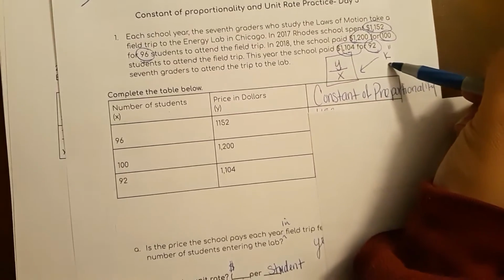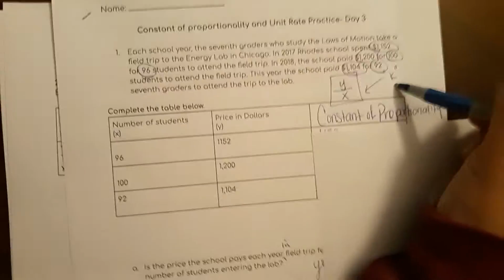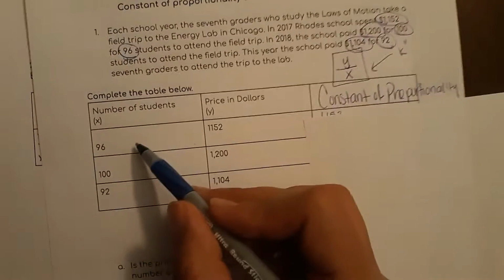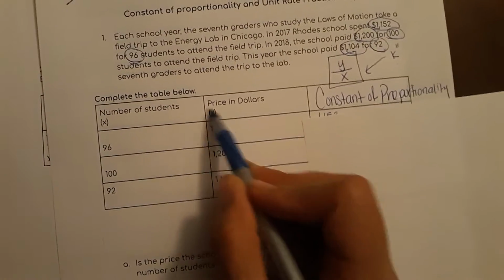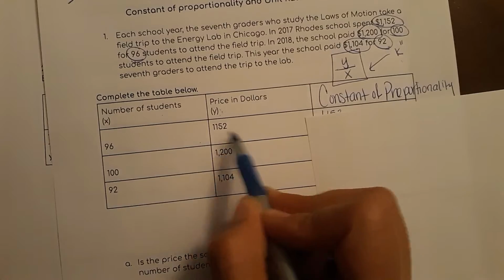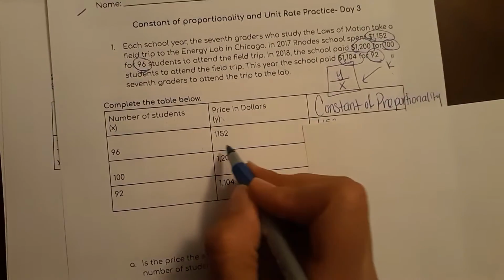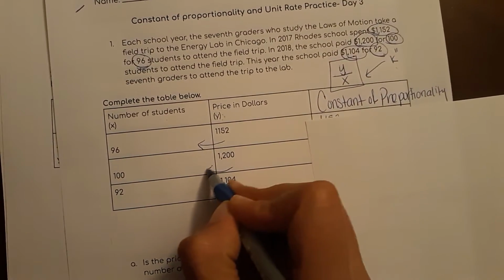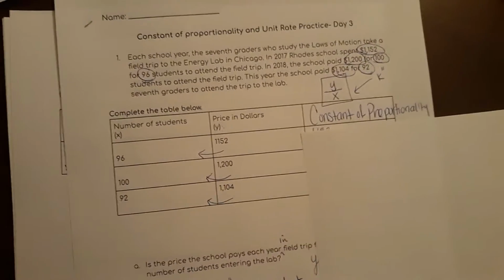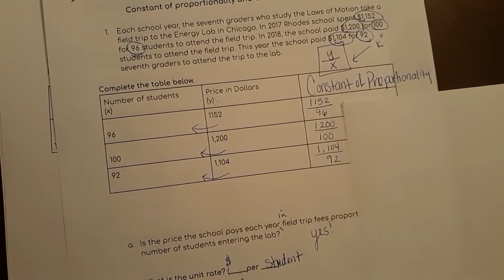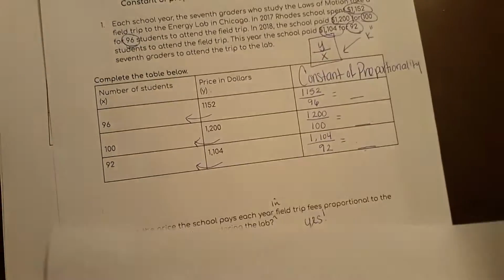We can also call that k. So in each part of this table, I'm going to take my y's and divide by this number. So you're going this way, okay? It should look like this when you set it up.